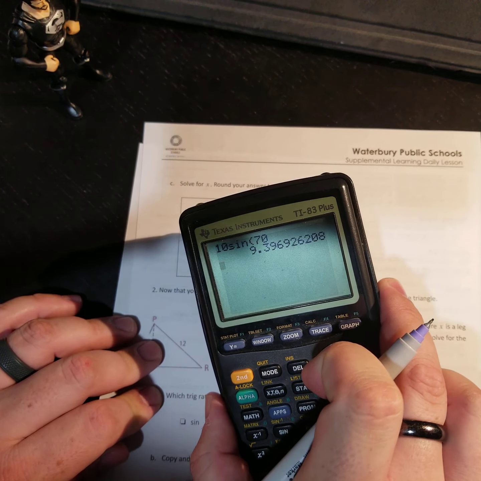Big difference. Because if you look, this is not 9.4. This is 9.396. The 6 makes the 9 round up, but with significant figures, it makes a difference. Especially if you're building a bridge. You don't want to have a rounding error building a bridge.